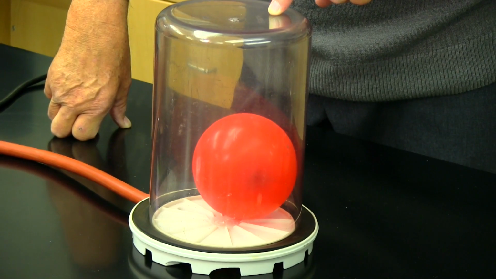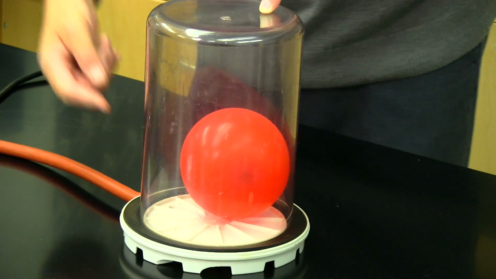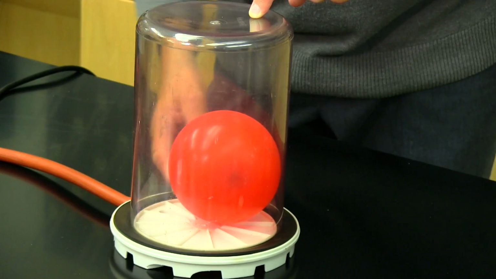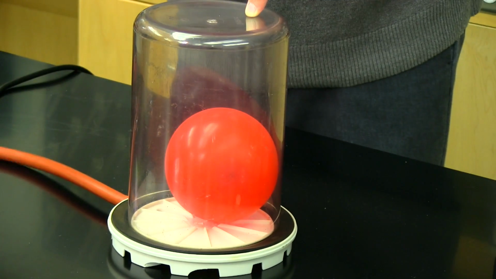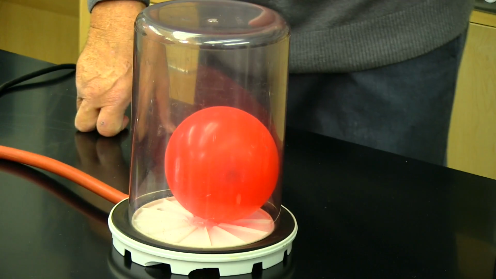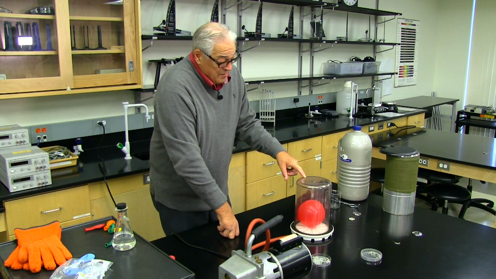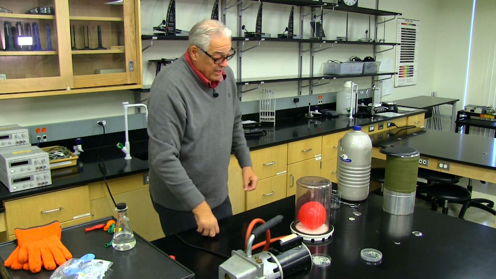Eventually, we come to the point where the pump reaches its limit and the air leaking in around the seal on the bottom is about the same as the air being pumped out. When that happens, the balloon no longer expands. The rubber is also holding some of the air in.